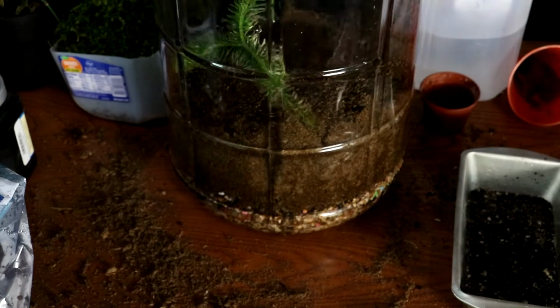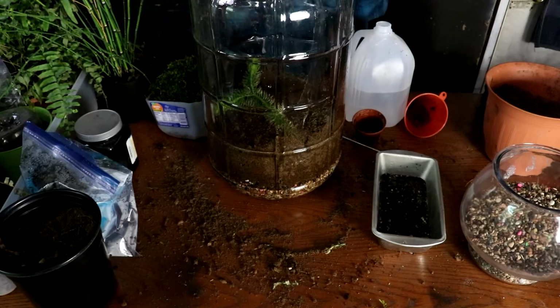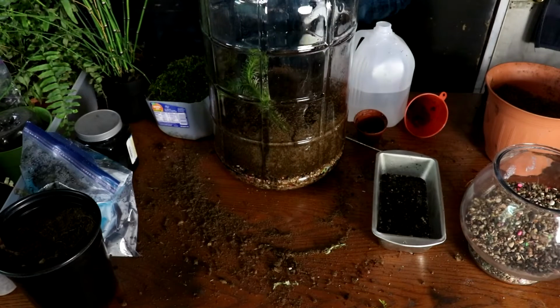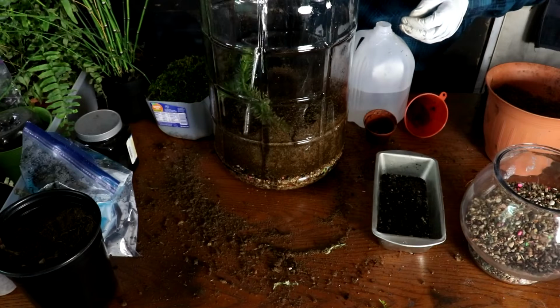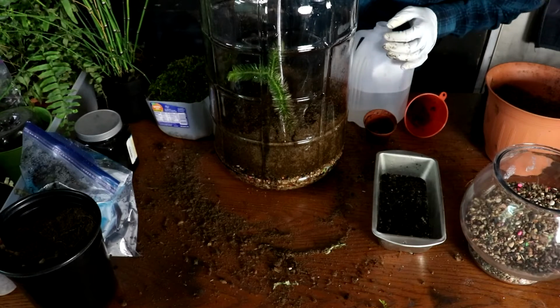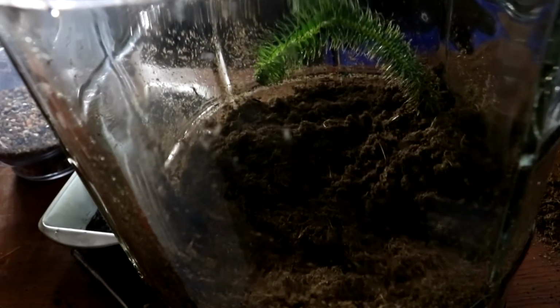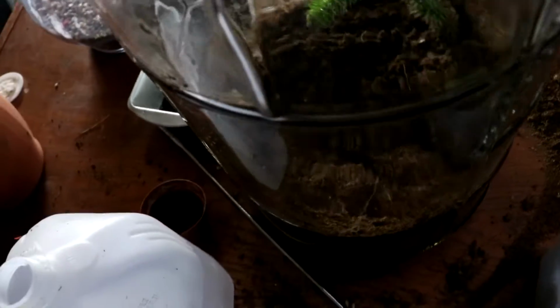Okay, I got the little fern in place. It was not easy, and it's not exactly standing straight up. I might be able to tweak it over a little bit. Doesn't matter too much. It'll find its vertical eventually. And now I get to do it about 10 more times with the other plants.